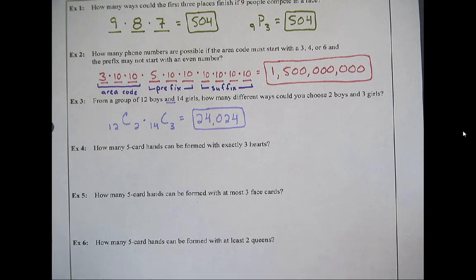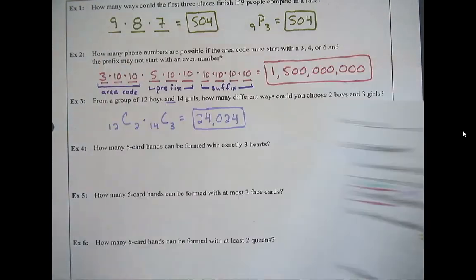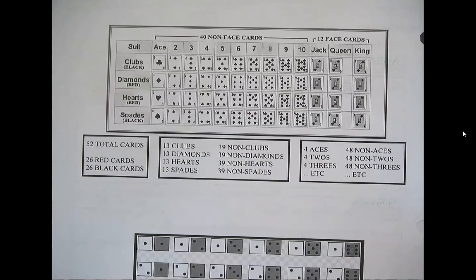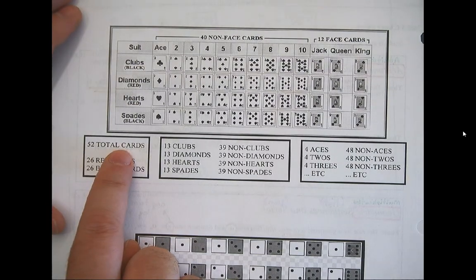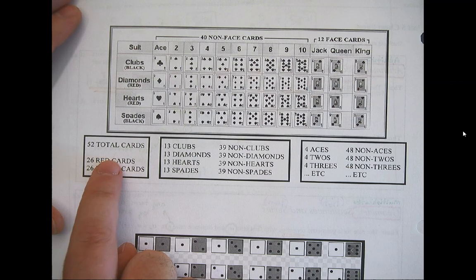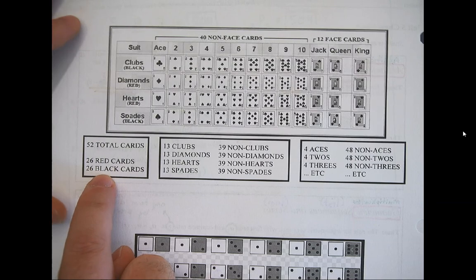Okay, how many 5-card hands are available? How many 5-card hands can be formed with exactly 3 hearts? So let's get out our Unit 5 reference sheet. And let's talk about how a deck of cards works. So if you don't know how cards work, this is a little chart to kind of keep things organized. There are 52 total cards in a deck of cards. Half of them are red and half of them are black. So there are 26 red cards and there are 26 black cards.